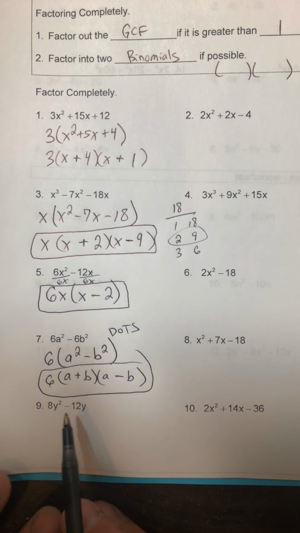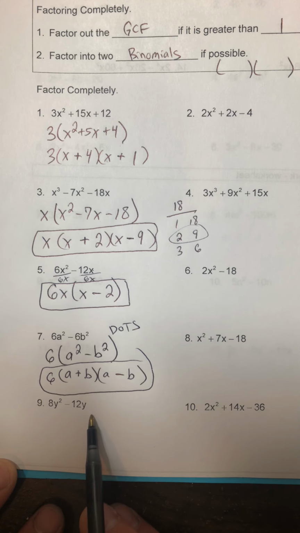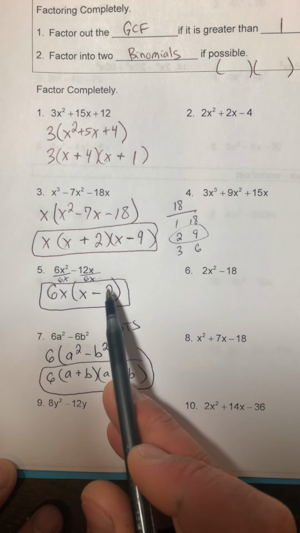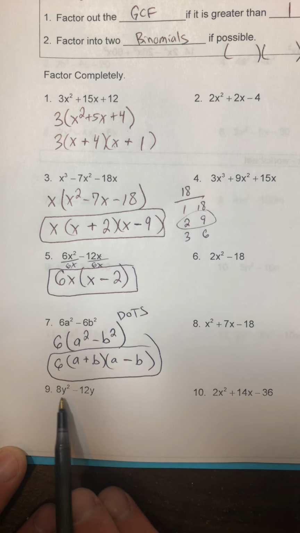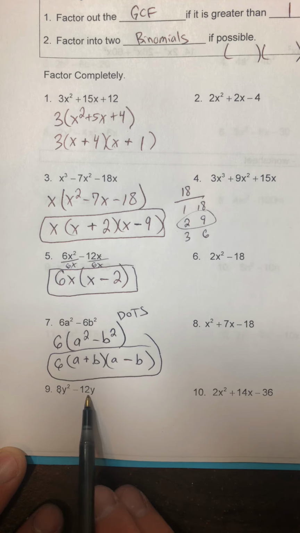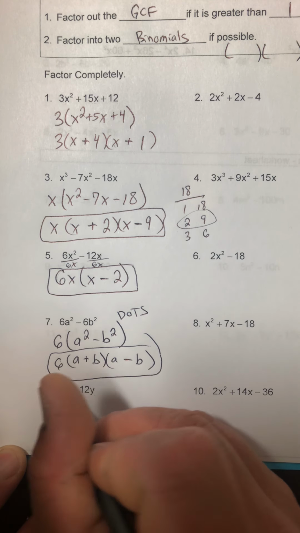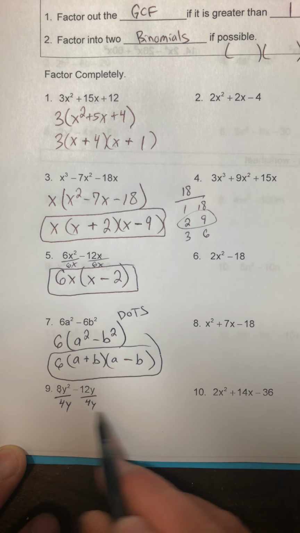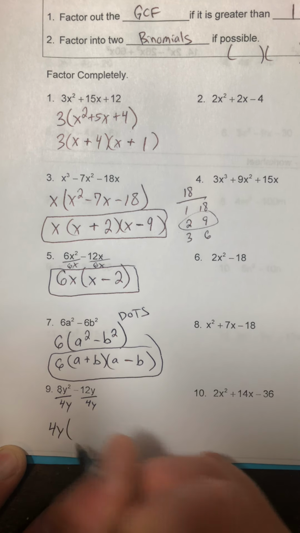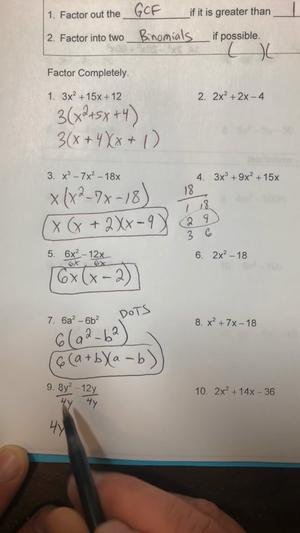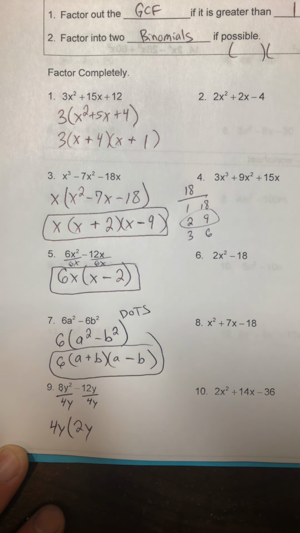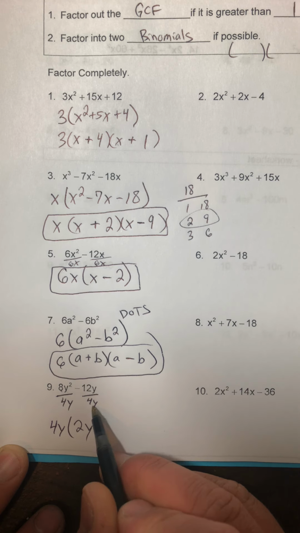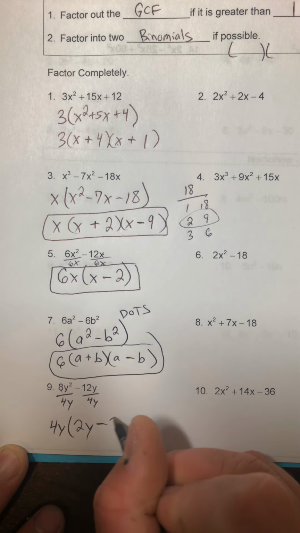Number 9, if we're going down the page here, 8y squared minus 12y. Looks kind of like number 5. Let's see if it's the same idea. Look for a GCF. 8y squared minus 12y. 8, 12. I know 4 goes into both. They both have a y. Let's take out a 4y. So some of you are thinking, let's divide both by 4y. Right? Factoring out GCF is the same as dividing. We're going to write that 4y out front, though. We're not going to lose it. 8 divided by 4 is 2. I need one more y to get y squared. 12y divided by 4y is just 3.